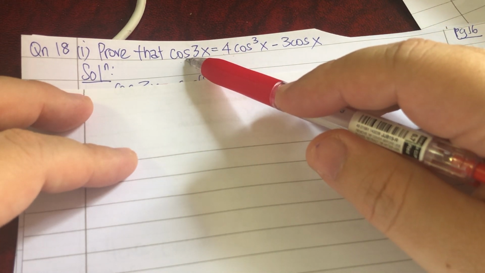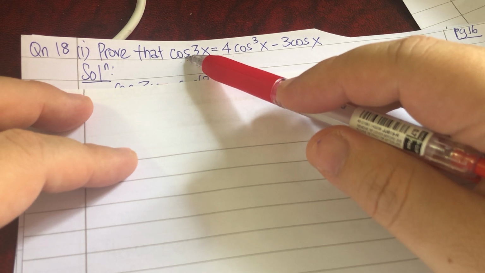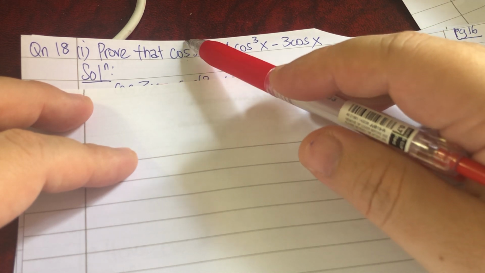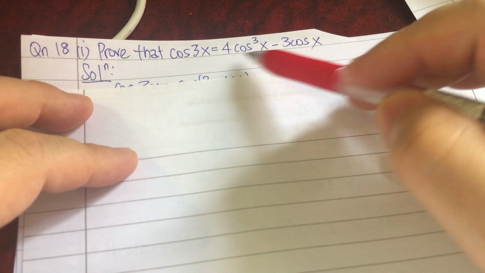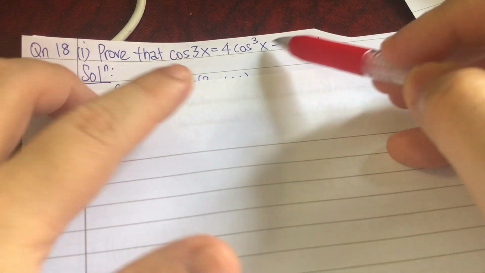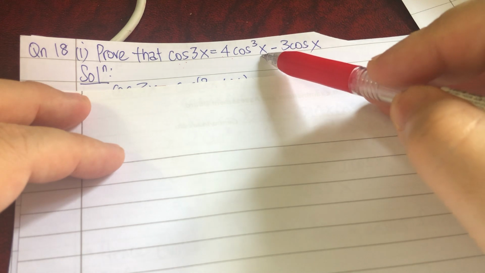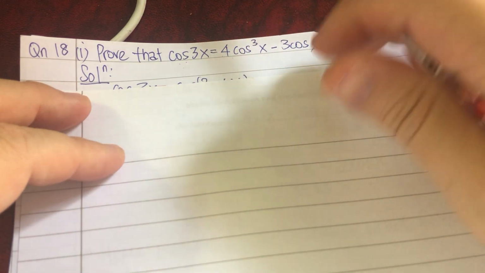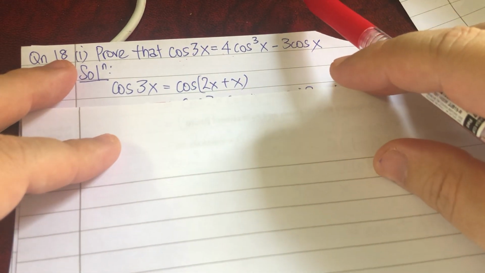Why? Because as I said, when you want to do proving, you always attack the side that is more complicated, that you can break down. Remember, destroy. So this thing you can destroy. To get from here to here, you actually have to build. You have to build things to come to here. Why? Because this argument is x, this argument is x. So it's very difficult. Whereas this is 3x, you can split it into 2x plus this. Then use your formula sheet to help you.